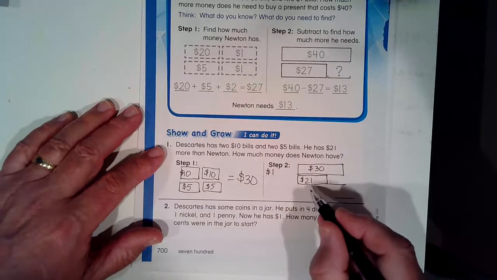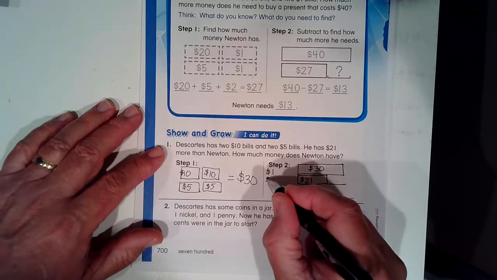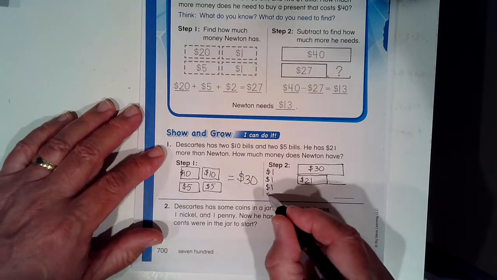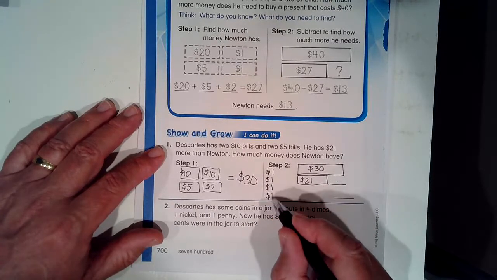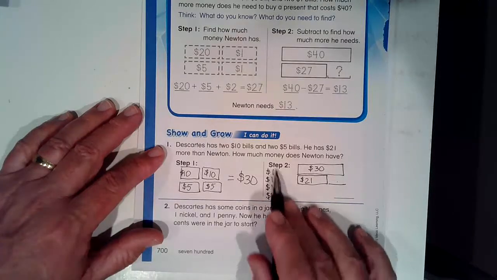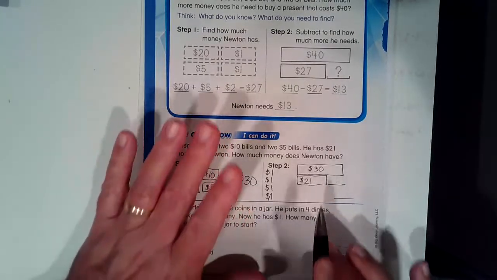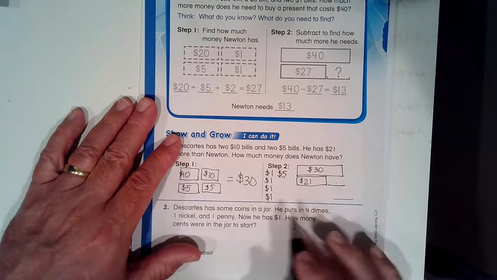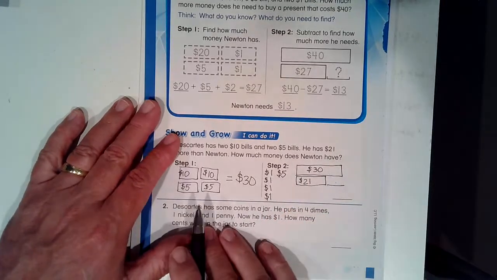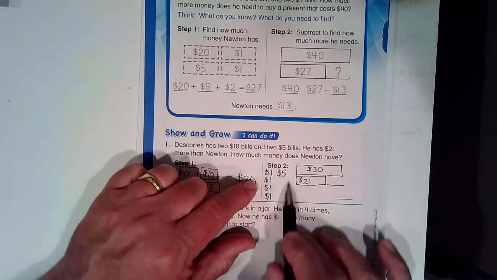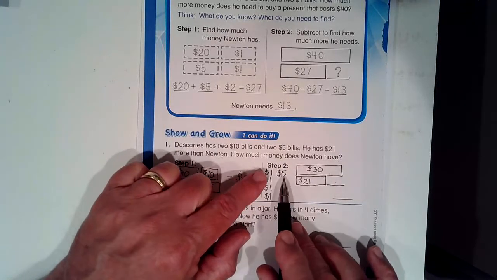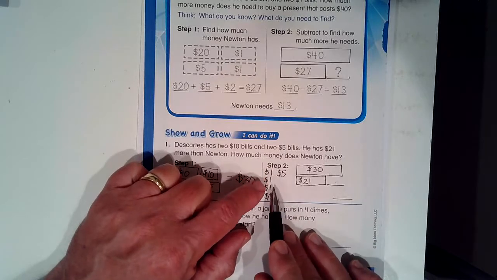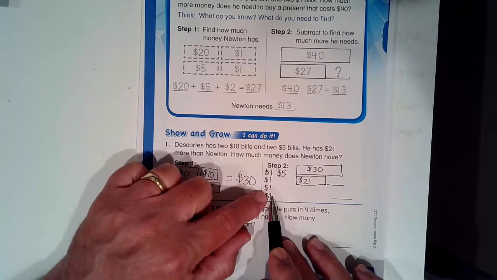So there's 22, 23, 24, 25. And when I have 25, I could add another 5, and that would take me all the way to 30. So let's see how many I added when I'm working with money. I have 5 plus 1 is 6, 7, 8, 9.